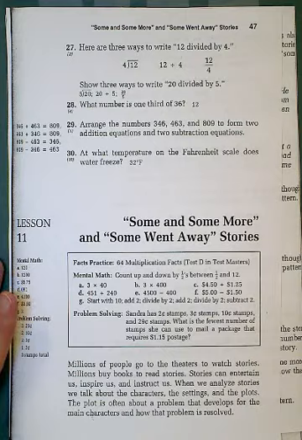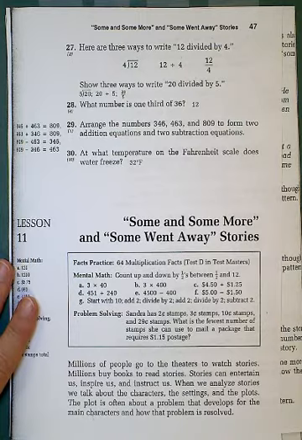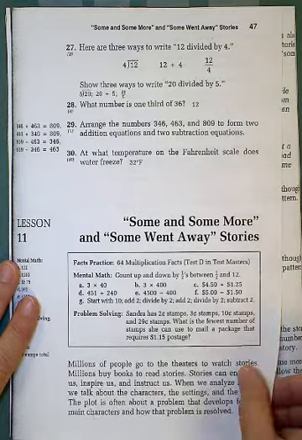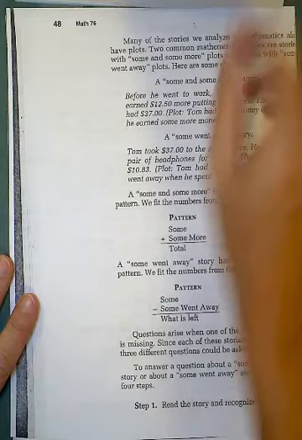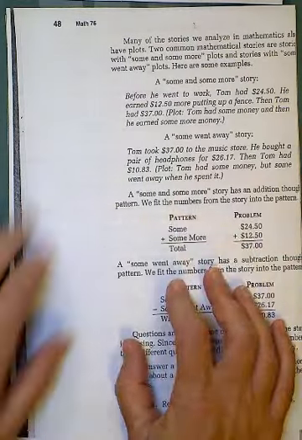Whenever we have a story problem, it's important when we are writing the equation that matches the story problem that we really read and study the problem and try to figure out the storyline or the plot of the story. Just like we talk about plot when we are reading, we also talk about plot when we're working with word problems. Turning to page 48.